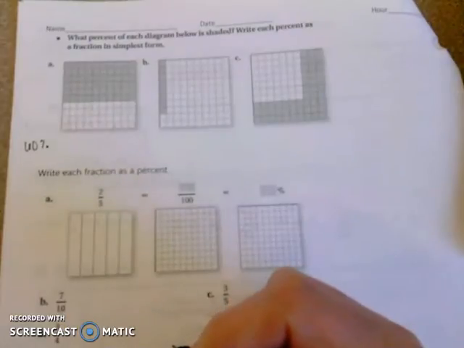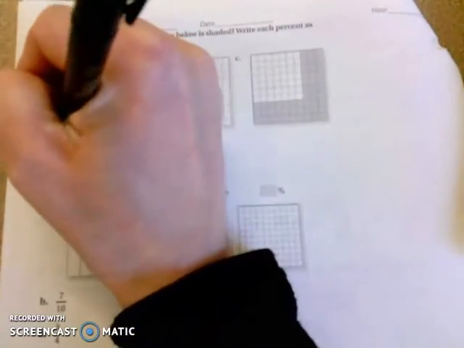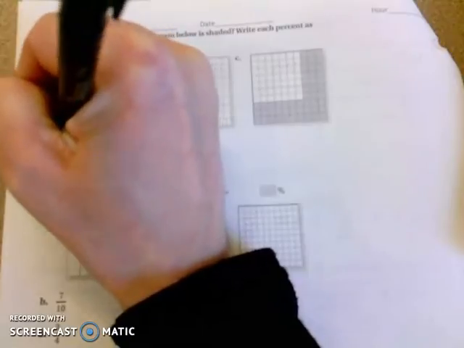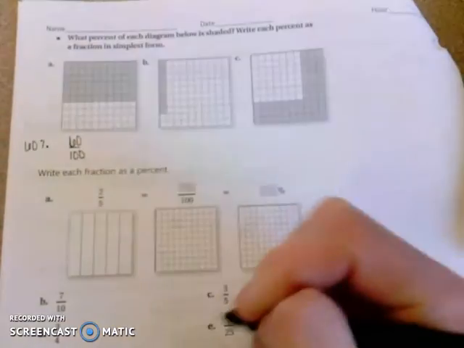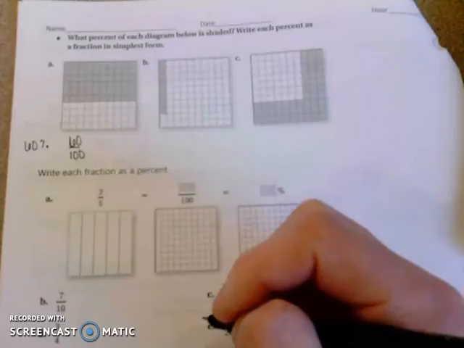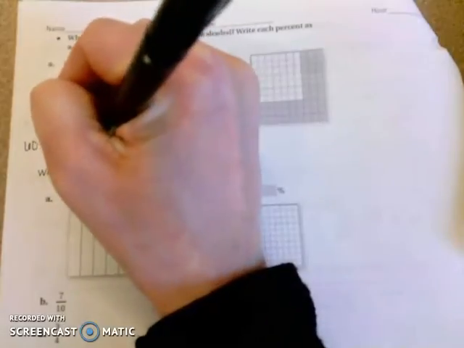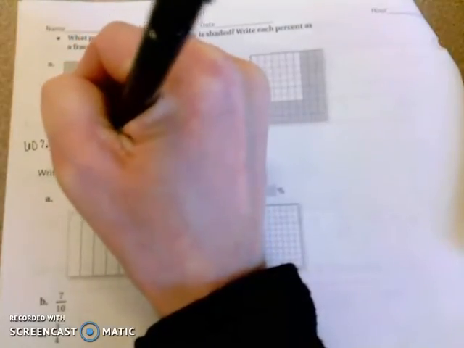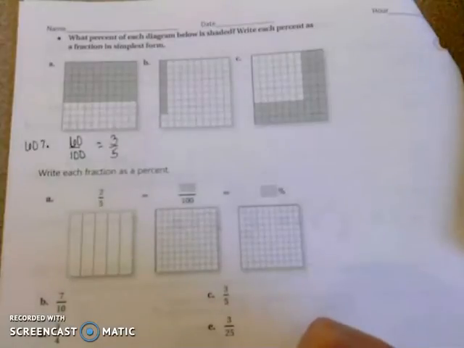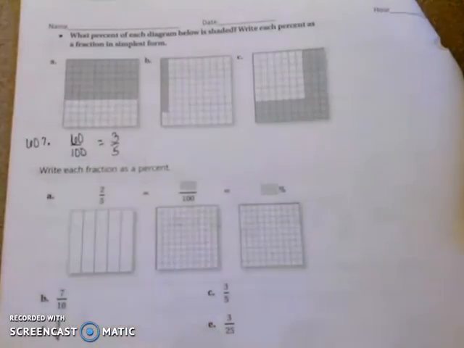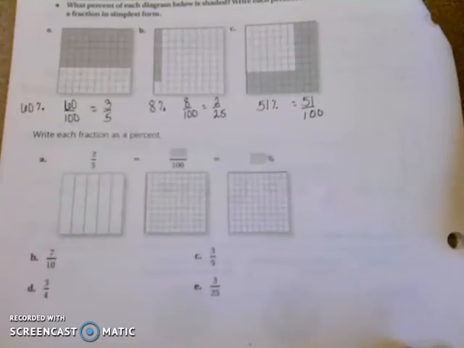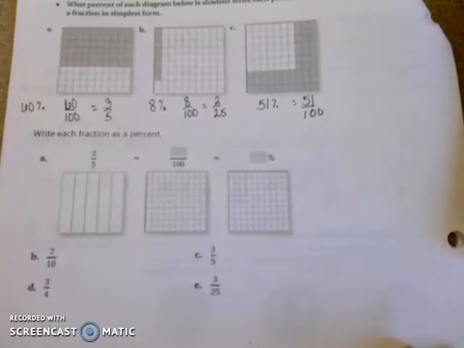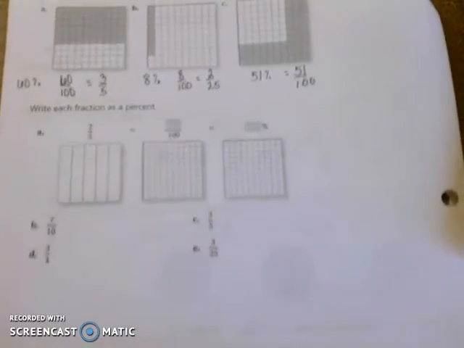As a fraction, that means I have 60 squares shaded out of 100. I can simplify that by dividing both of those by 20, so it becomes 3/5. Go ahead and pause your video and try letters B and C. Okay, go ahead and check your work there. All right, let's move on down here.